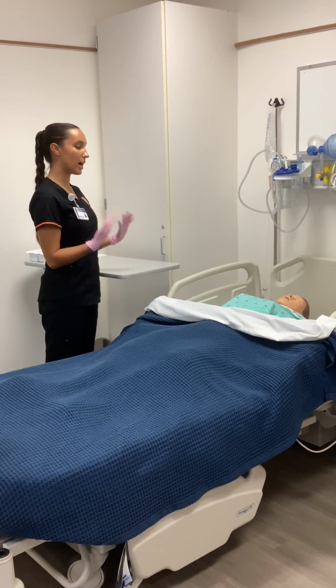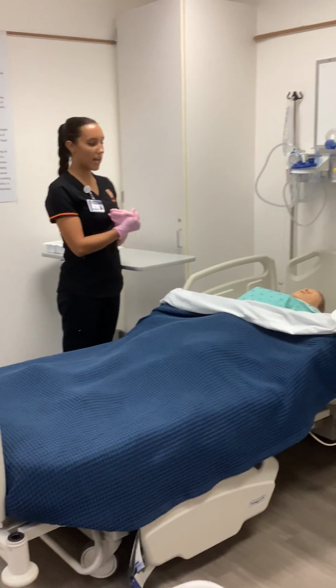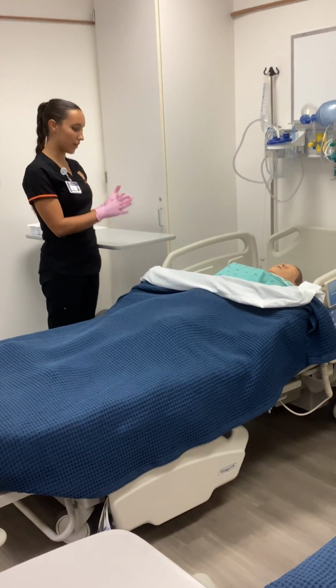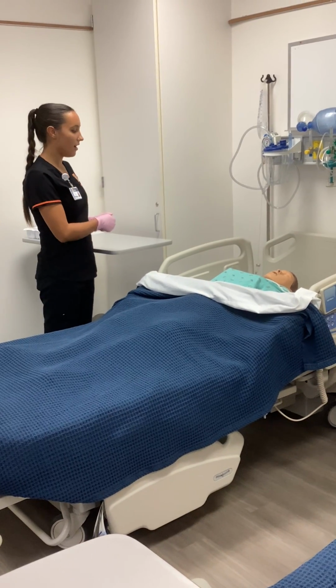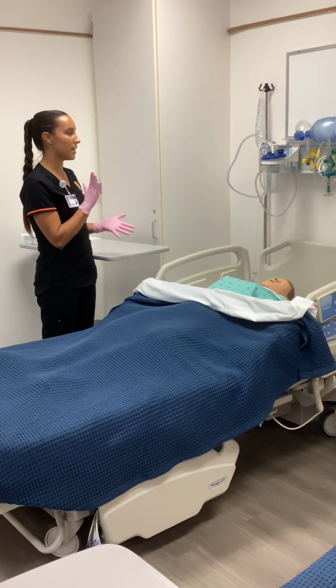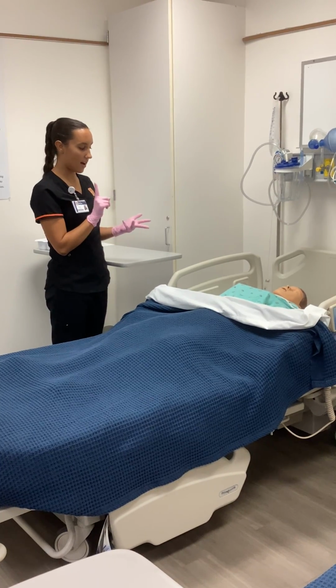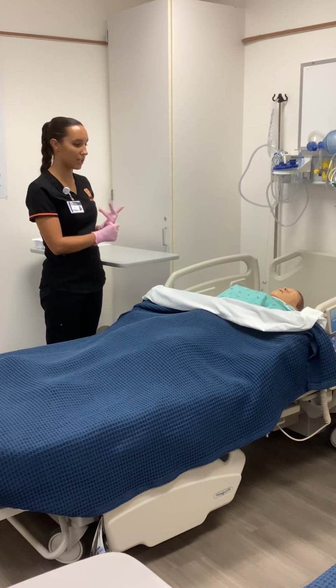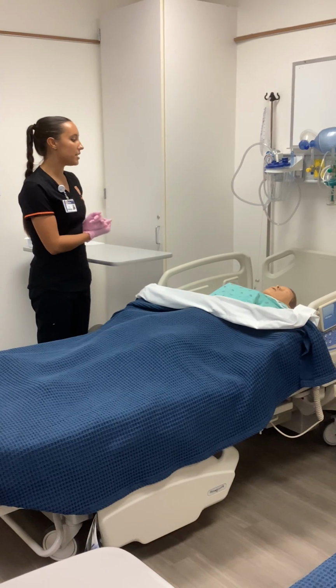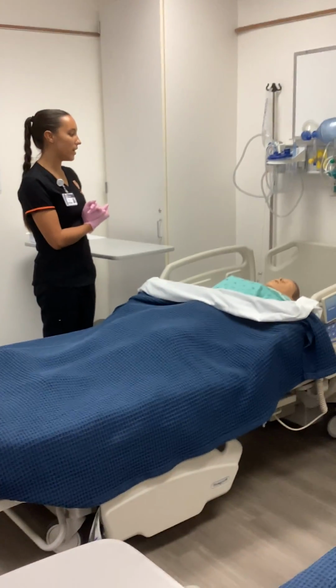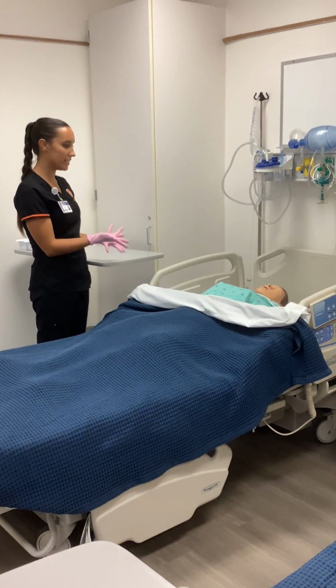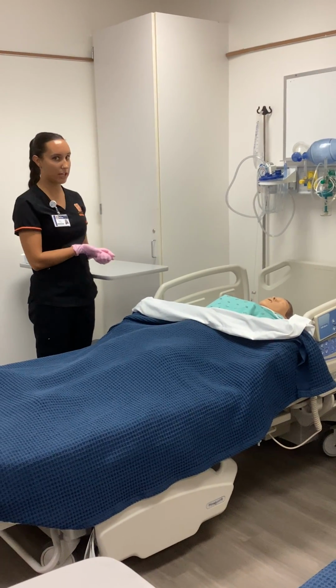So I'm going to say that I'm coming in to check on their wound for their incision that they had, and that I'm going to be taking off the bandage, looking at it, assessing it, cleaning it, and putting a new bandage on. And I am going to ask him what their pain is. It says that their pain had been a 3 out of 10.